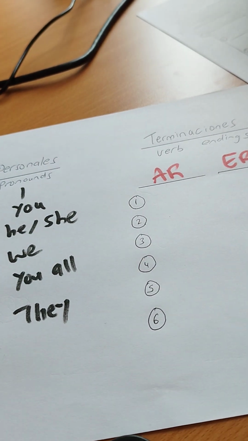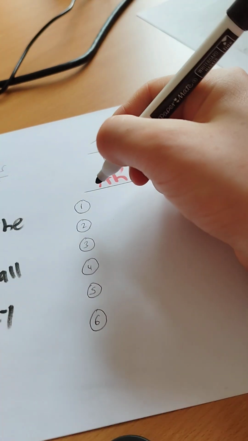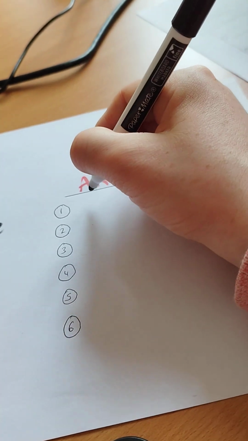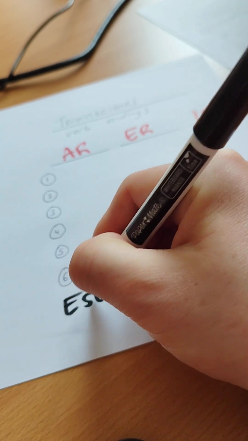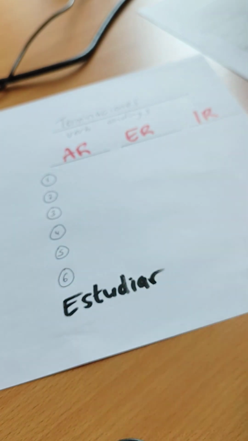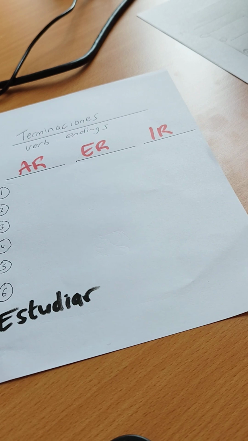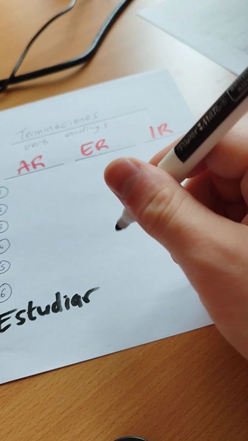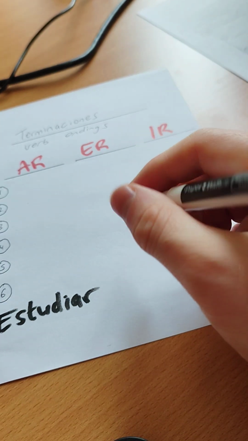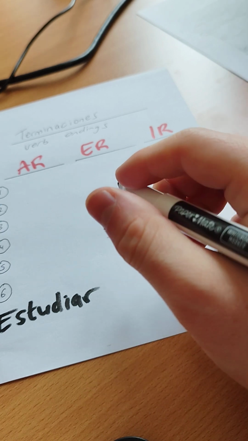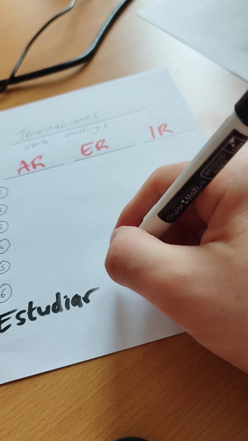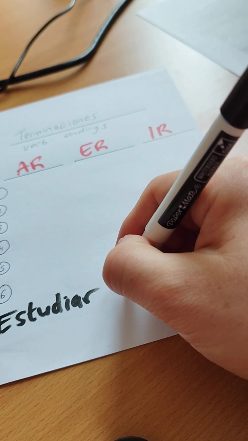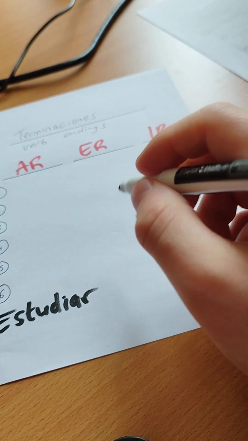Okay, so for AR verbs, for example, I'm going to write down here what we had in the last video, estudiar, to study. For an ER verb, I can't remember what we used last time, but let's go with comer.